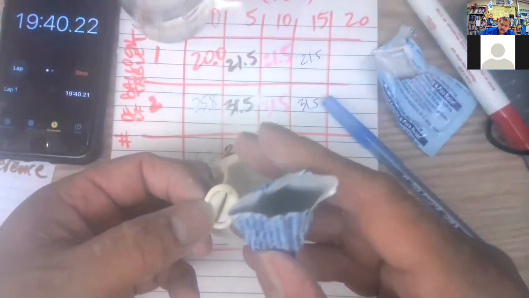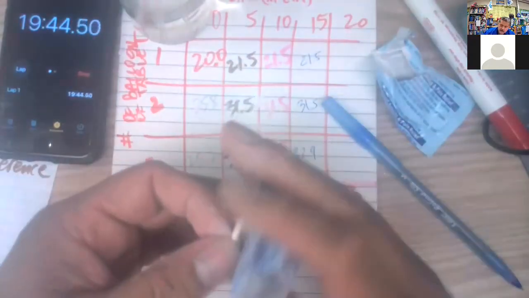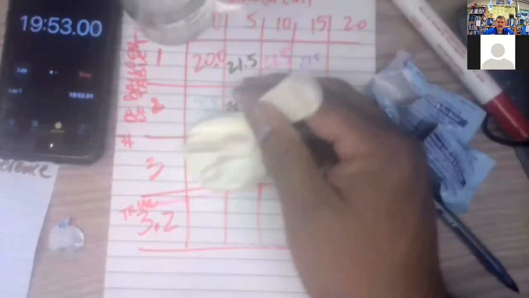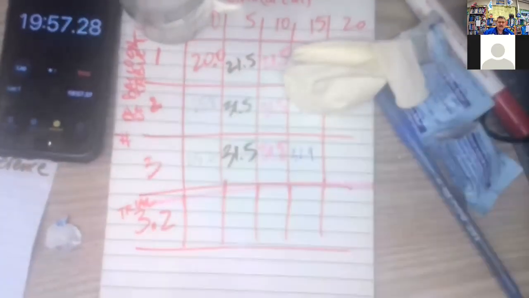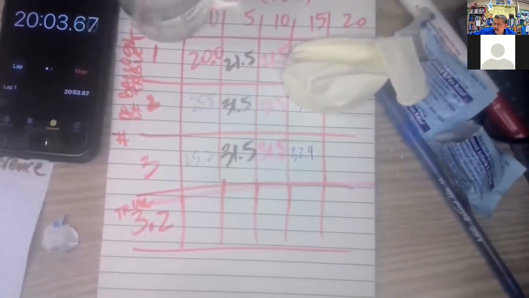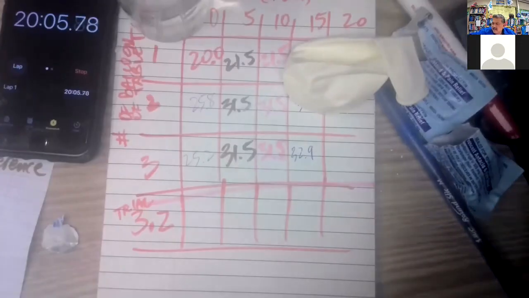Looking in there, looks pretty good, right? A little teeny bit there at the bottom. Good. All right. So that's our last one. But before we do that, let's go ahead and do that final measurement. Let's see, what do I have?